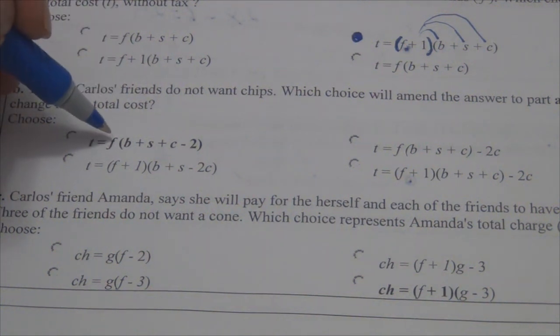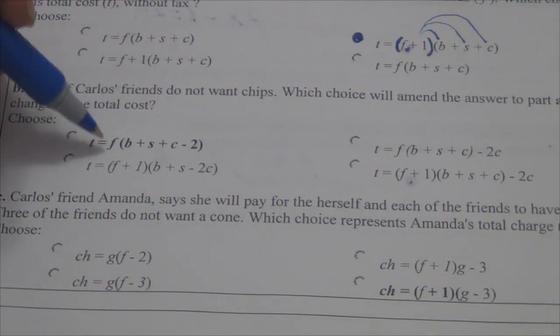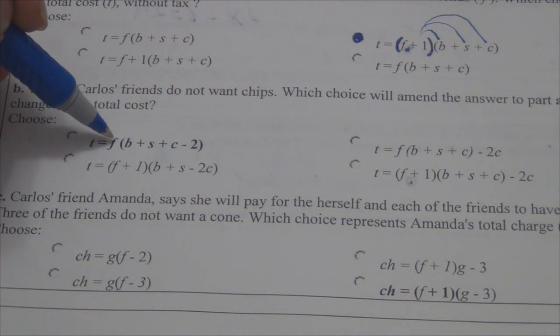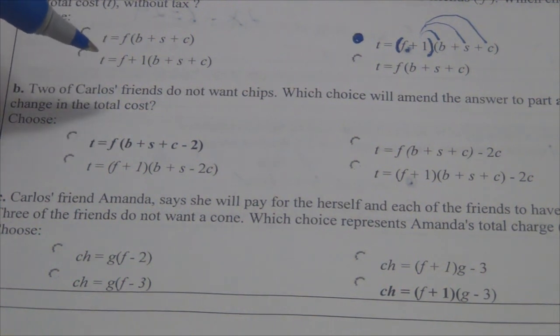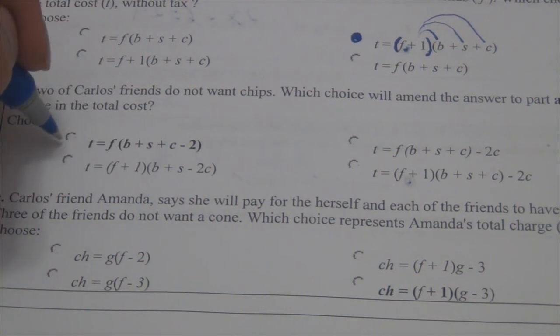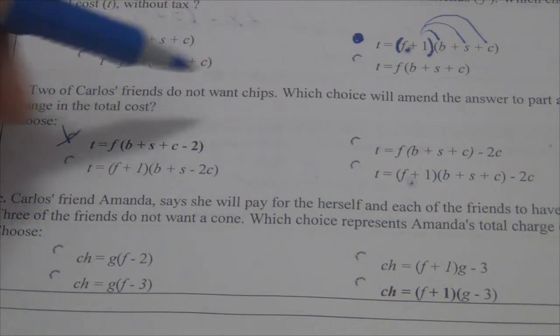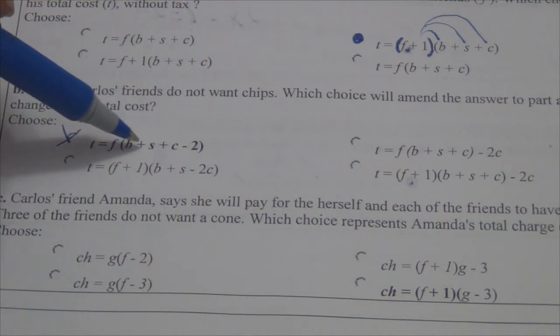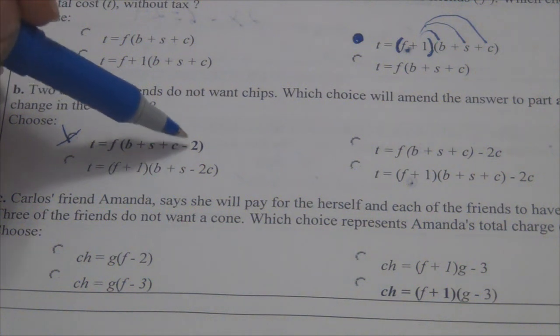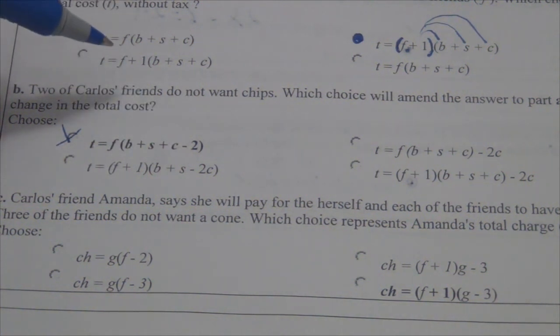Can this be the right answer? This cannot be the right answer because he's only talking about the friends. But remember that he's buying soda for himself. So this cannot be. Plus, I don't understand. Burger plus soda plus chips -2. -2 what? It doesn't say anything. Alright. Now let's try the next one.